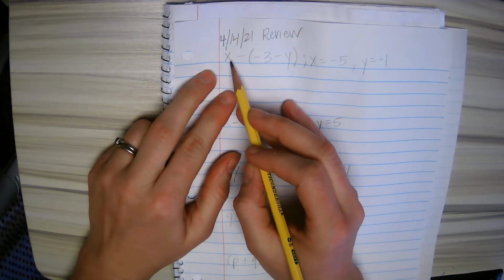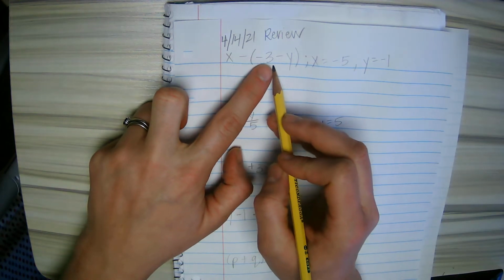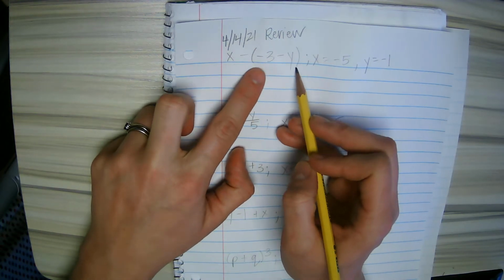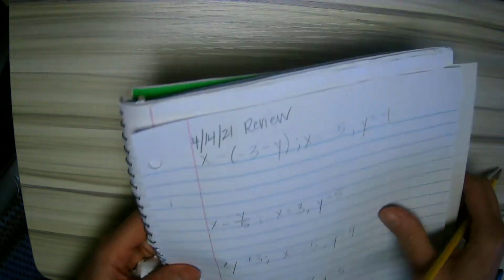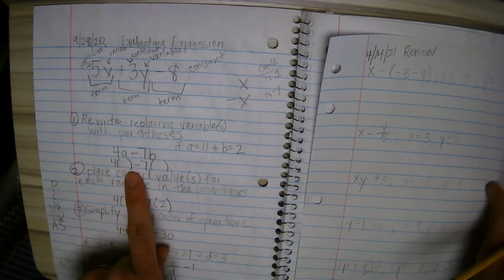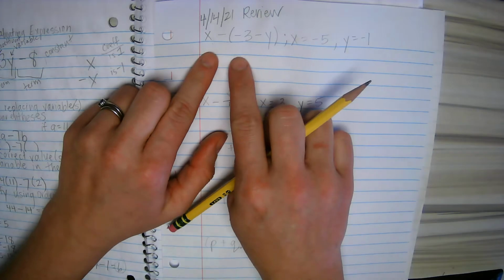Okay, so x minus the quantity negative 3 minus y, when x equals negative 5 and y equals negative 1. I shouldn't have closed this. Well, I didn't want you to get too distracted. But remember, we're going to rewrite using parentheses. So I'll open it like that and we'll slide back and forth.